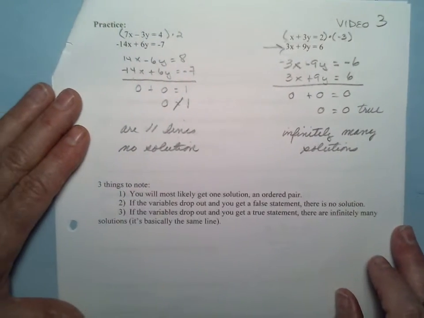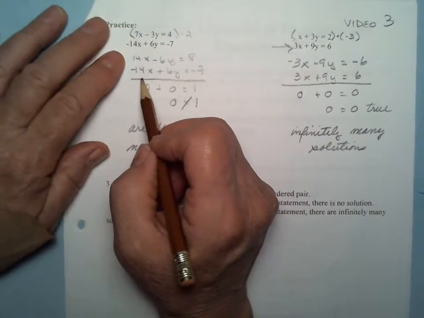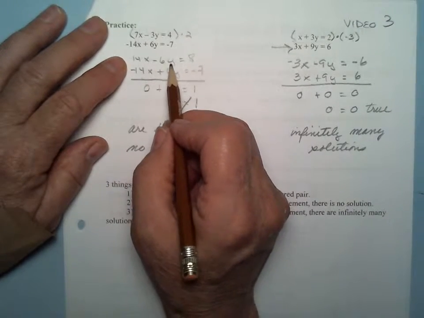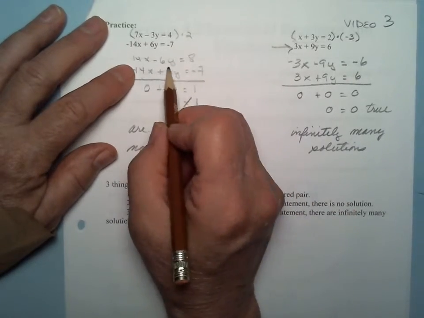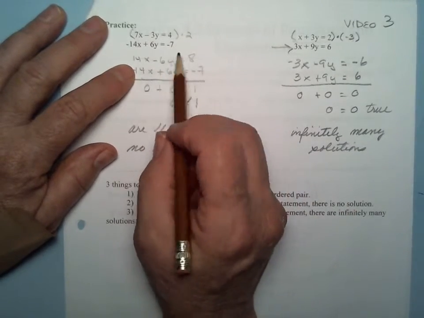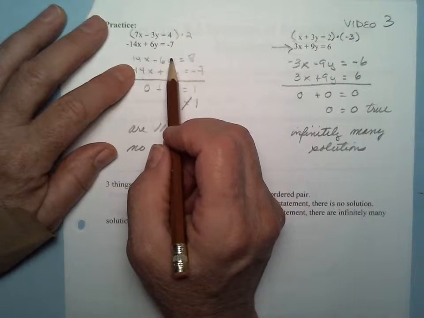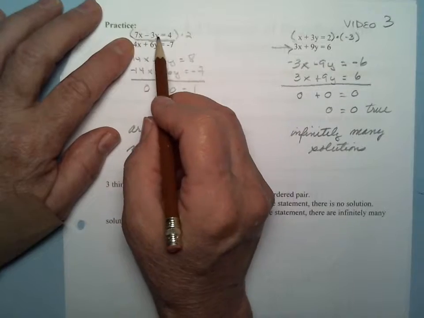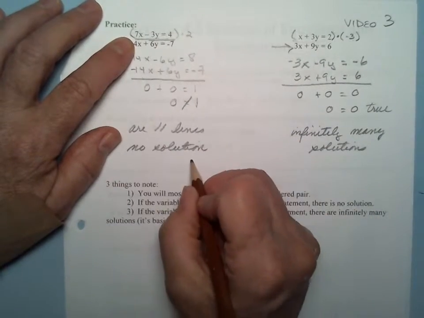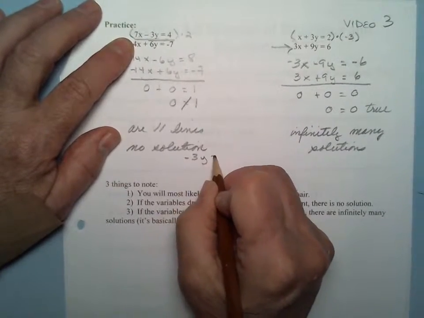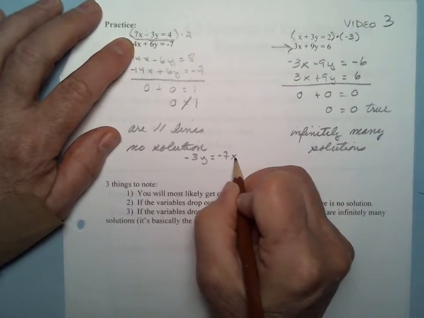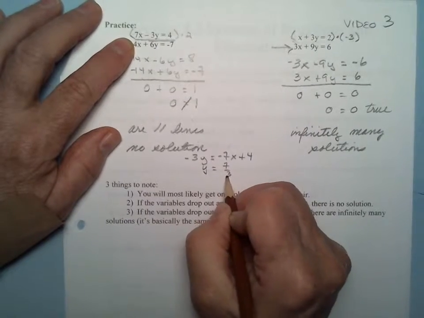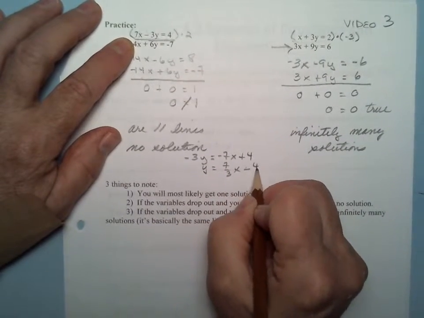The other thing I want to point out to you back over here, if we wanted to take the time to isolate the y, I'm just going to do that for a second. I'm going to do a lot in my head, so be patient with me. If I take this and I isolate the y, the 7x is going to come on the other side, so I get negative 3y is equal to negative 7x plus 4, and y is equal to 7 over 3x minus 4 over 3.